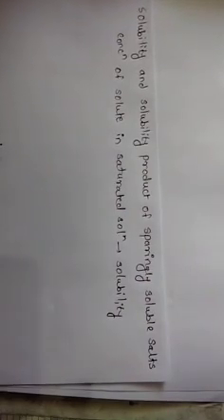So when the complete capacity of that solvent is utilized by the solute molecules, that is the saturated solution. It means no more solute can be added and dissolved further in the solvent.